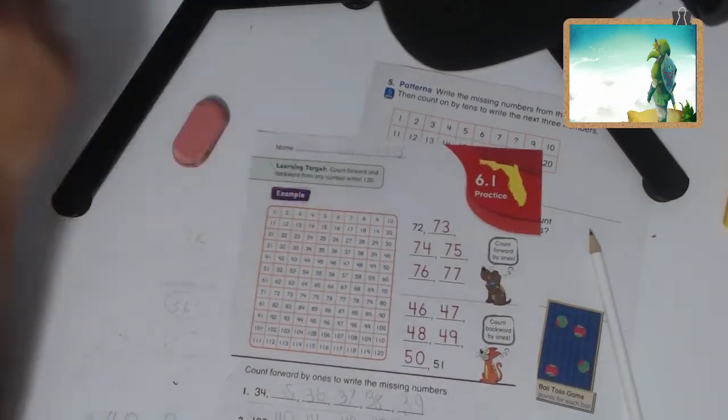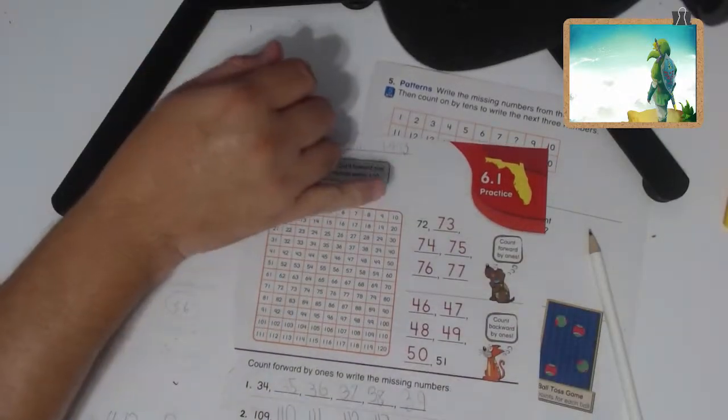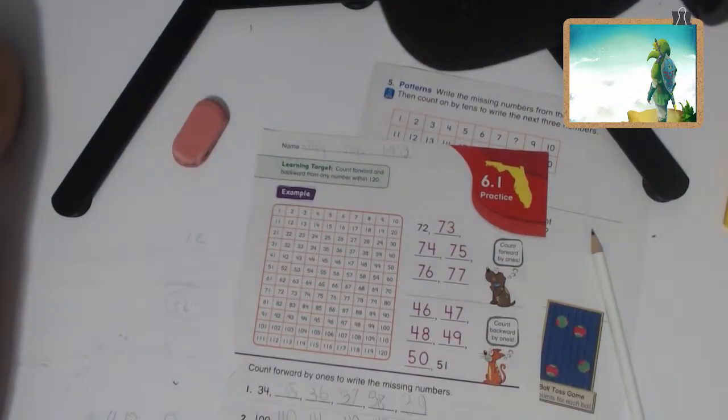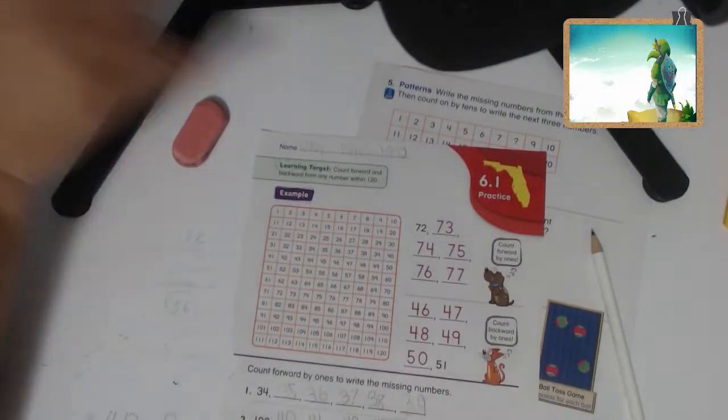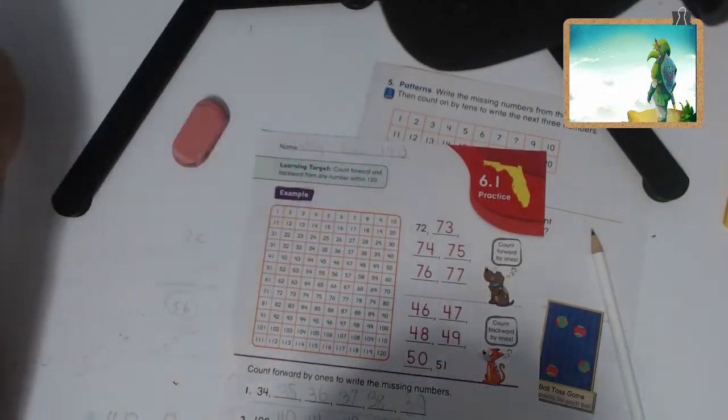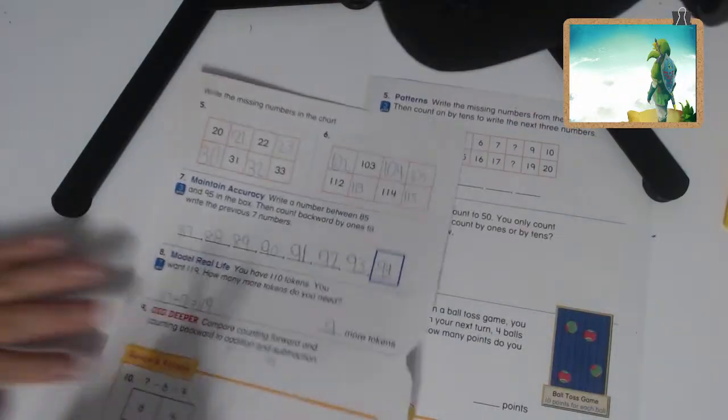What do you add to get to 7? 1. What do you add to get to 8? 1. To get to 9? 1. And from 9 to 10? 1. So are you adding ones or subtracting ones to get to 10? You're adding 1.